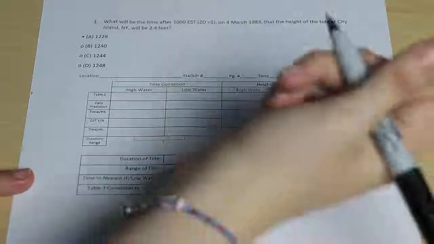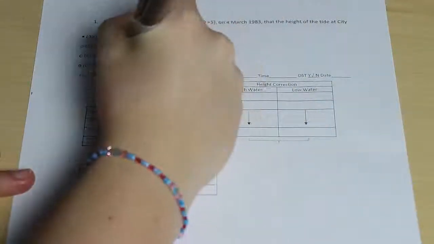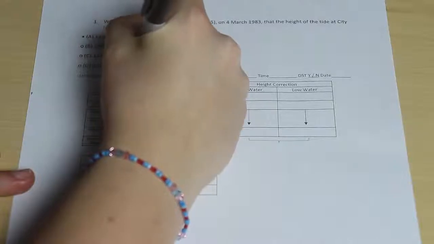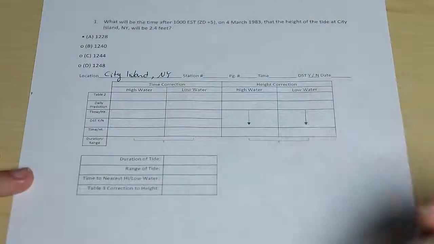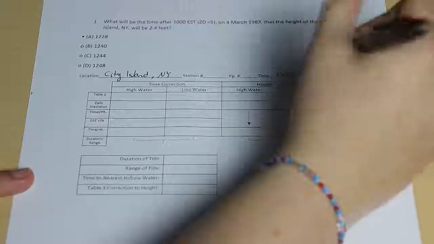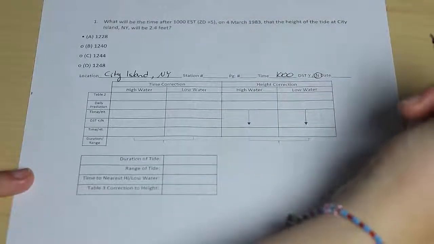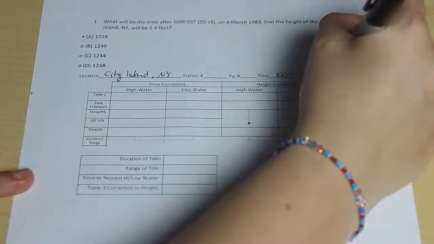So our location is City Island, New York, and our time is 10 o'clock, and we are in EST, not DST, and our date is the 4th of March.